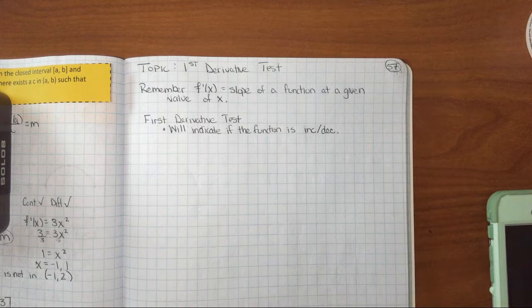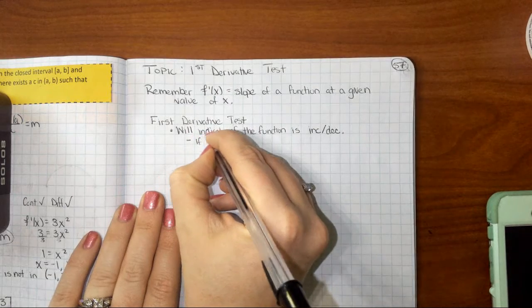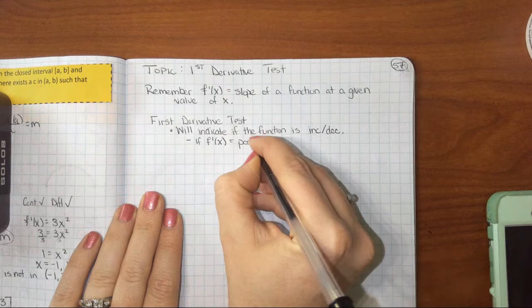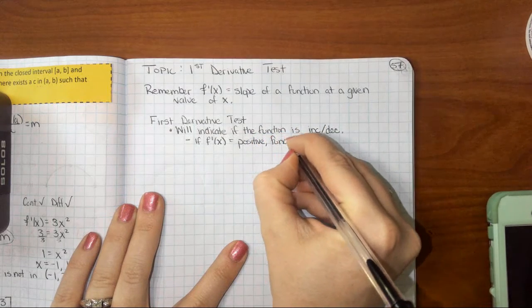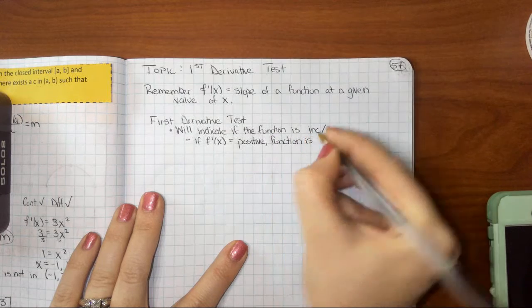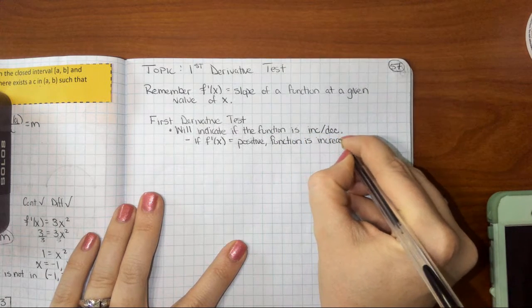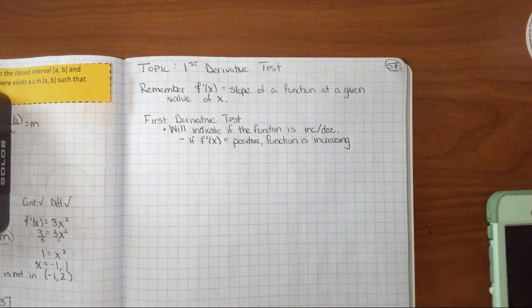So if we take a derivative and we plug it in and we see that f prime of x is positive, that means the function is increasing at that point. The original function. Similarly, what happens if your derivative is negative? The function is decreasing.